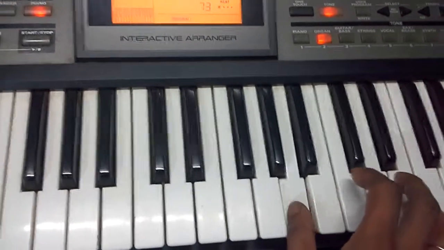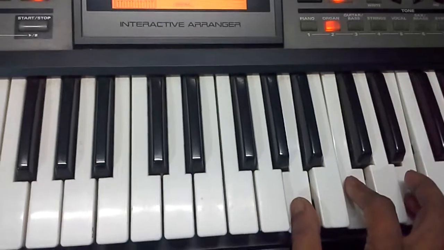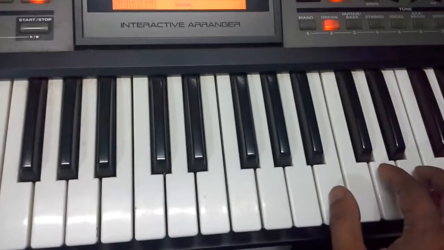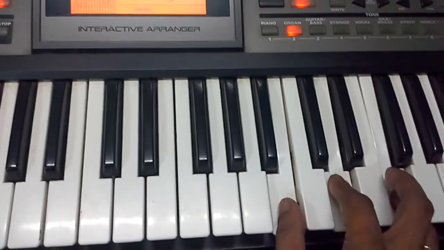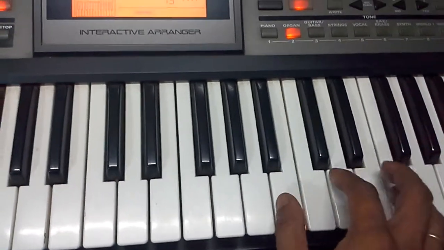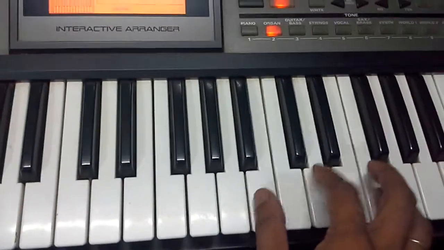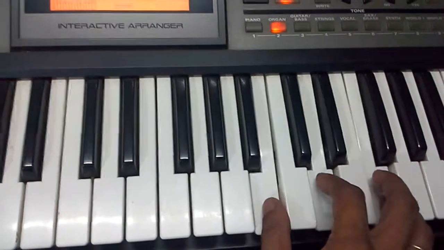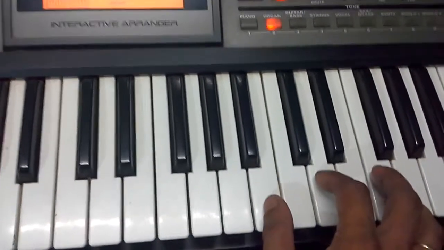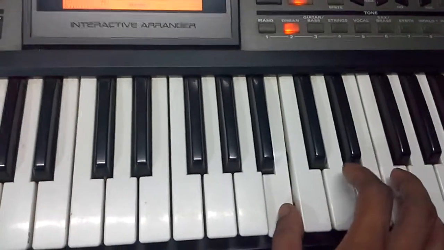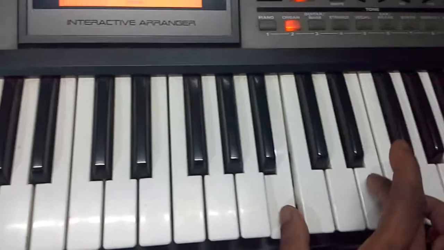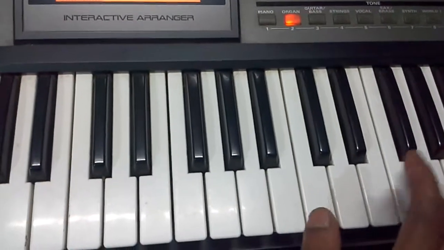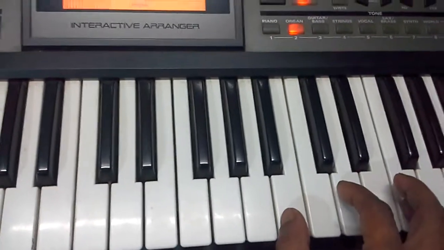Taking Sa, it will be again Sa, Komal Ga, Pa. Then comes Ni, Re, Ma. That's a diminished chord. If you put it in our Indian style, this is Sa, this is Komal Ga, this is Ma, E is Ma, so this one will be Kadi Ma or Tivra Ma.